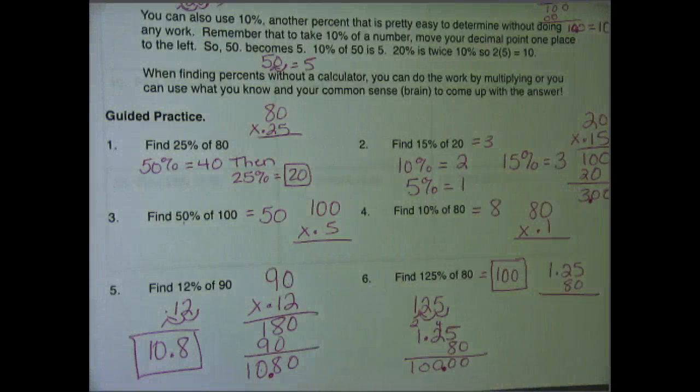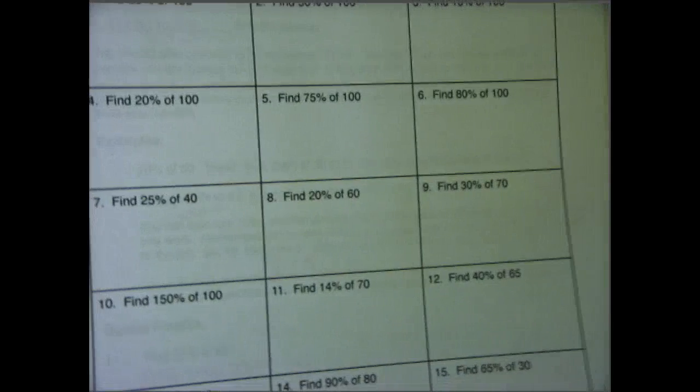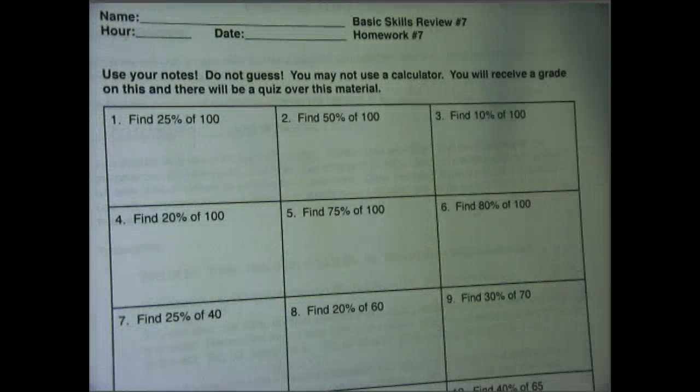Takes a little bit of work, it takes a little bit of brains, it takes some thinking. You all have the ability to do this. Please review it, think it through, use your brain, and once you've done that, I want you to go over and attempt to do the homework, 1 through 15. Remember, you can use your notes. You're not to guess. I don't want you guessing. It's okay to use your brain, use your common sense, but no guessing.